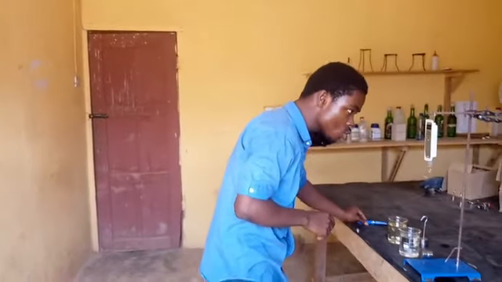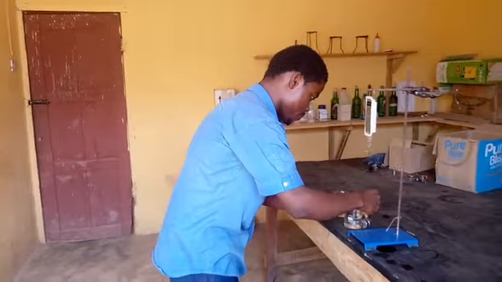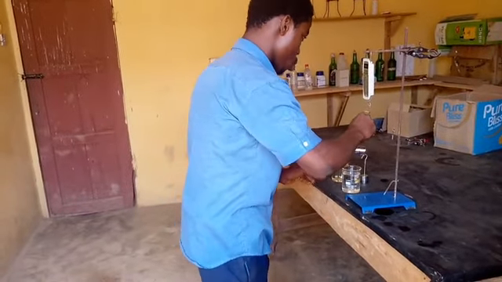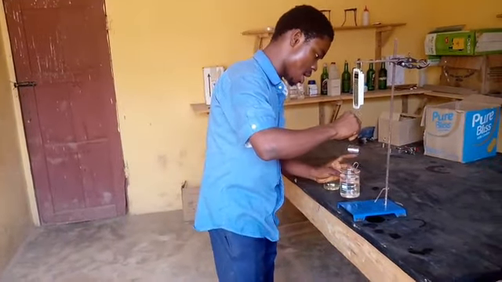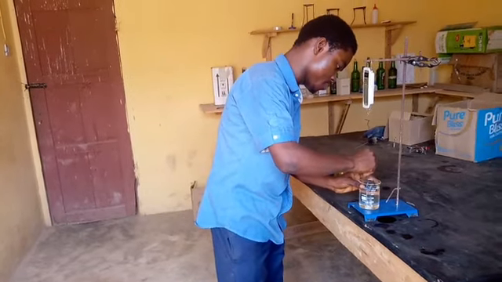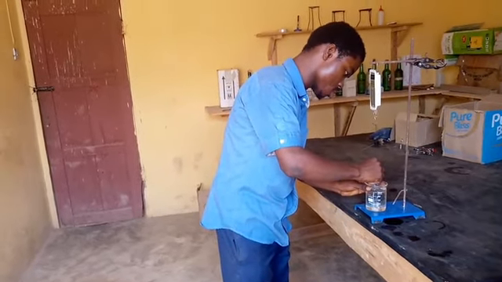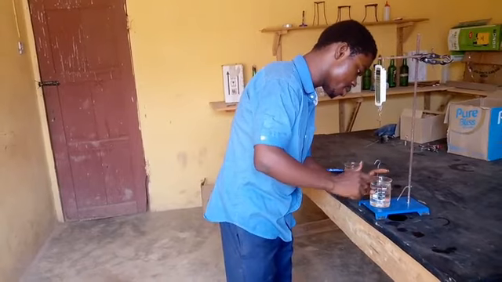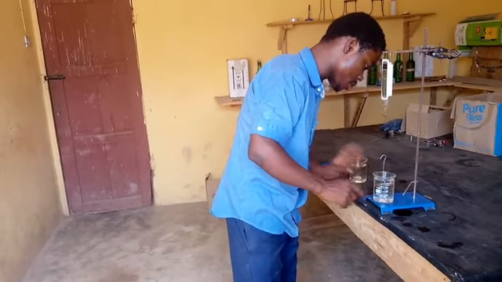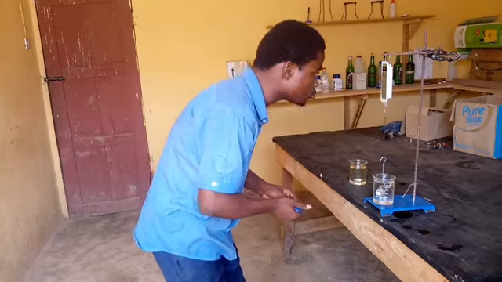So let's immerse this into water. When we do that, let's see what we have. Lower it gently. It must not touch the side or the bottom. Let's take our reading.